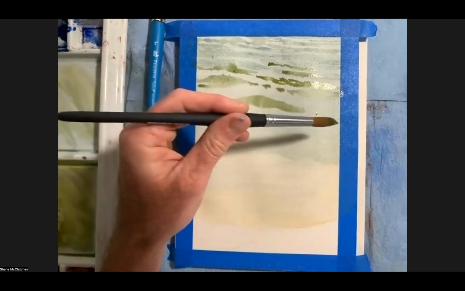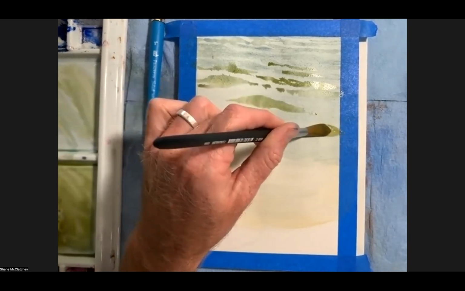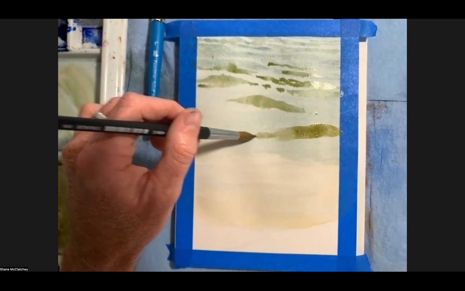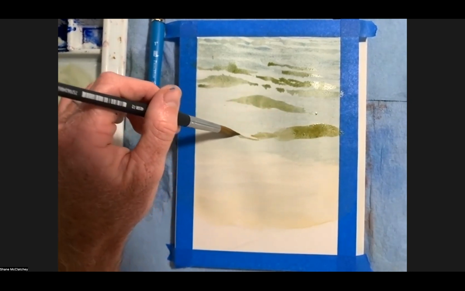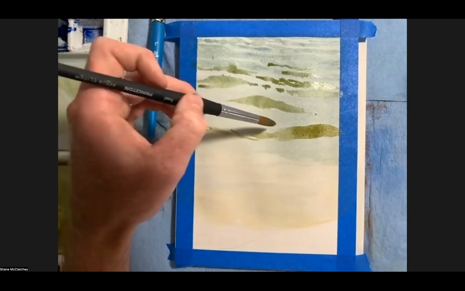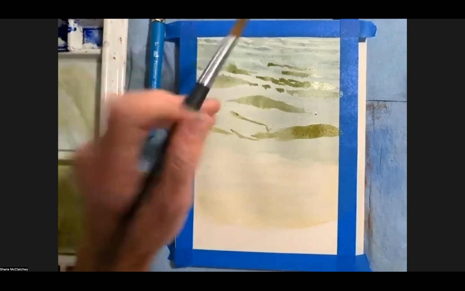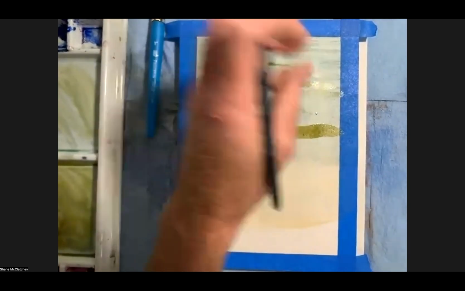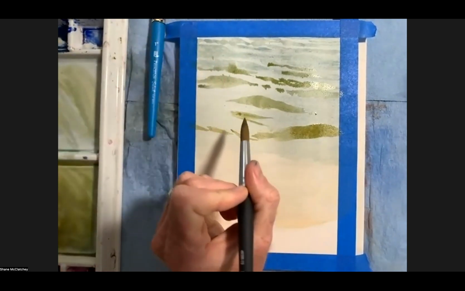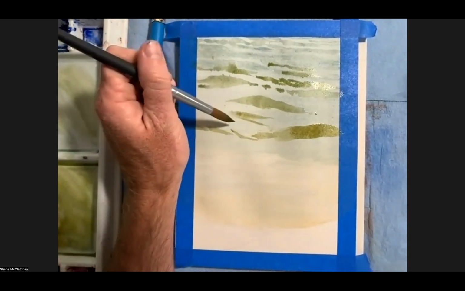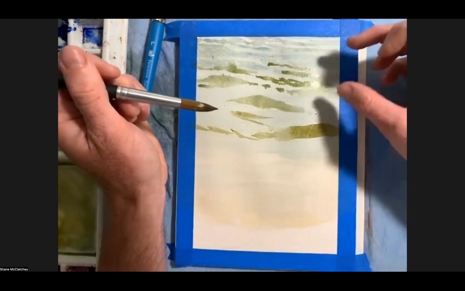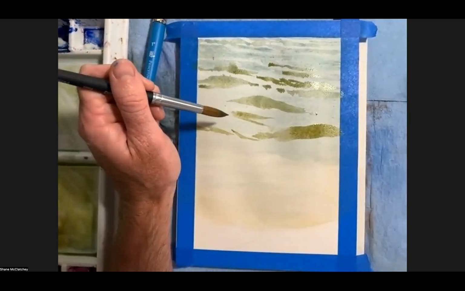So I don't recommend painting this quickly, moving through it at the speed that I am. Take your time, build this up slowly. And just notice those differences going from warm to cool, light to dark. Both of those are changing as they go further and further away.